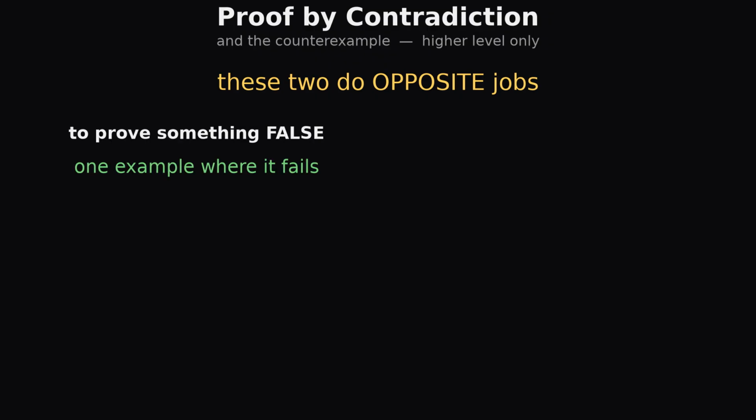In this video, we're doing proof by contradiction and the counterexample, higher level only. And the first thing to get straight is that these two do opposite jobs, because people reach for the wrong one constantly. If you want to show a statement is false, you need one example where it fails. One. That is a complete proof, and you are done.